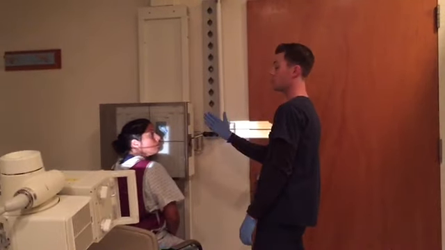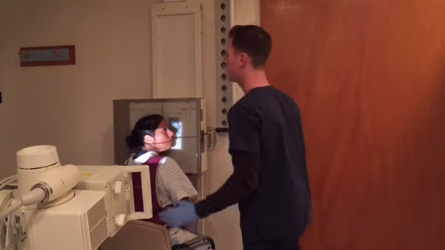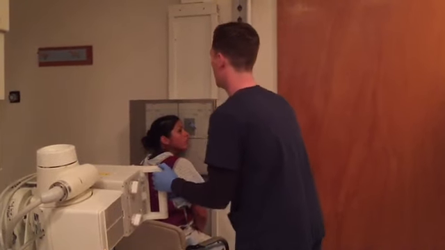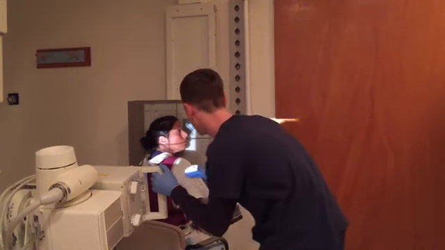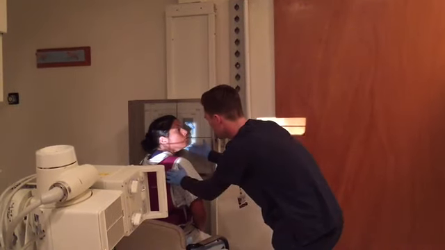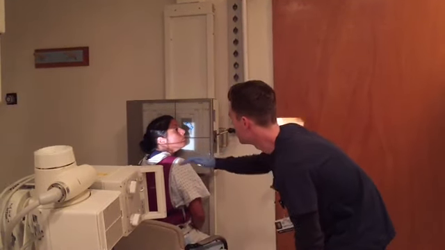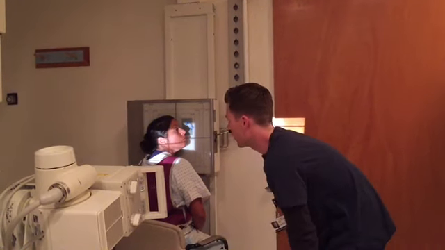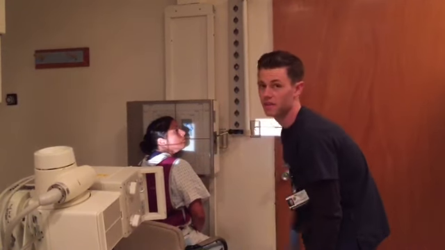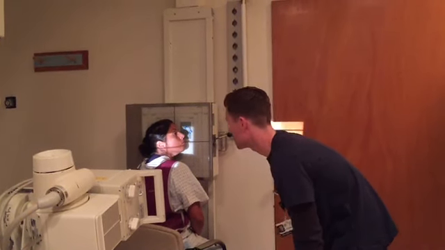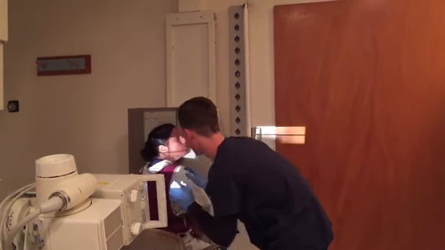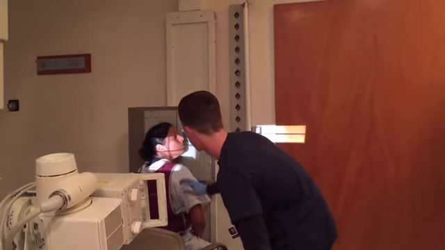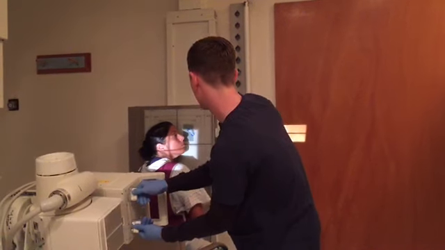I want the mid-sagittal plane to be parallel with the IR and the interpupillary line perpendicular. And you want the patient to extend their chin out so that the long axis of the mandible is parallel with the transverse axis of the bucky. So right about there. Actually, lean back for me just slightly. Right there. Perfect. And cone down.